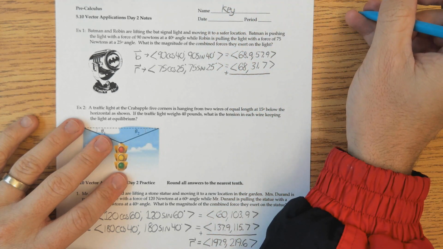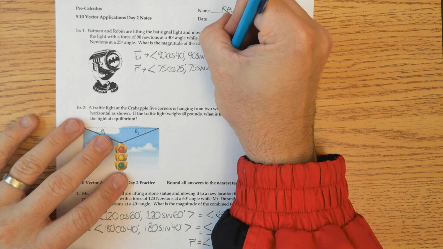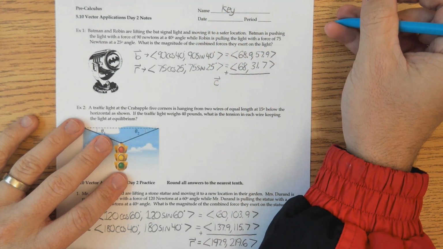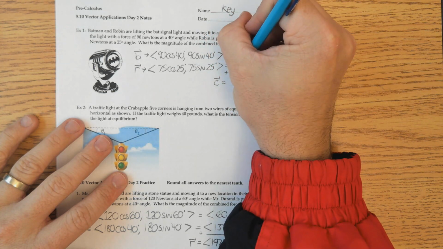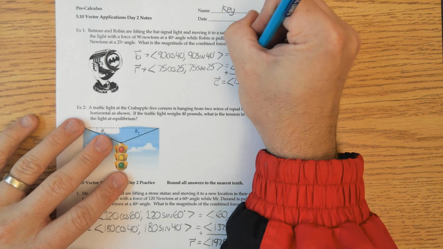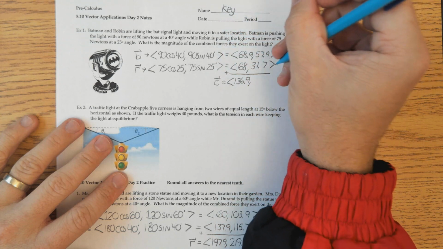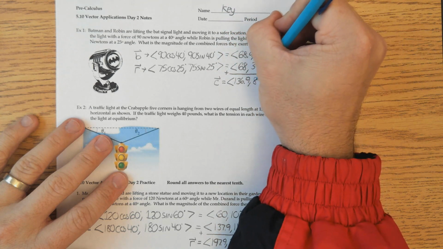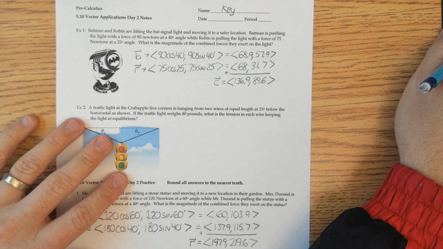We're going to go ahead and add all those. I'll just use C for combined, you can use any letter. So what is that going to equal? It's going to be 136.9, comma, 89.6. Okay, and there's our resultant.